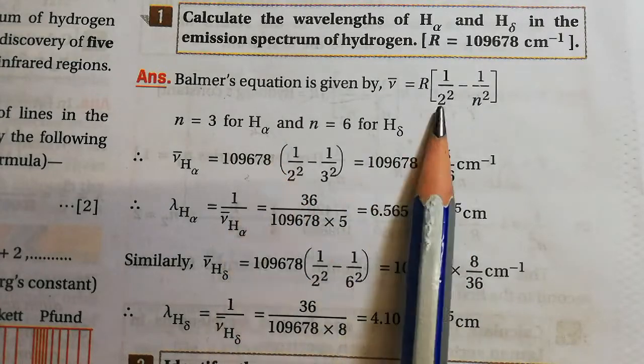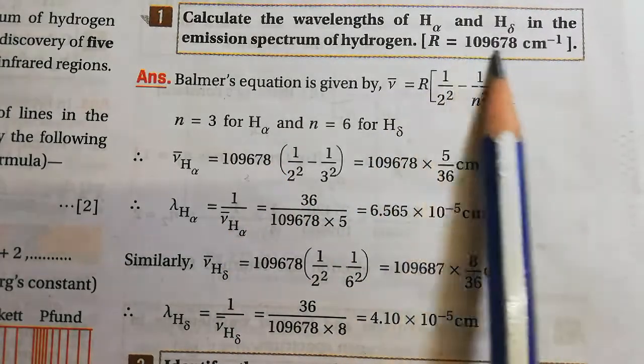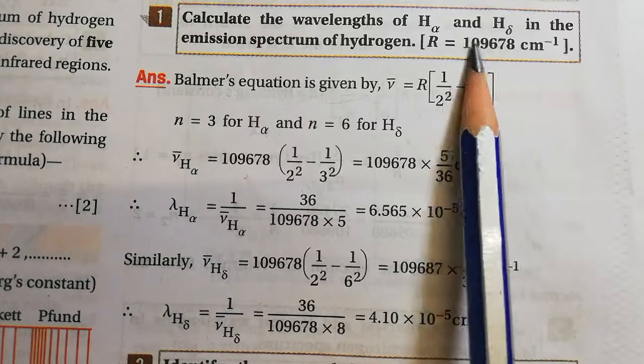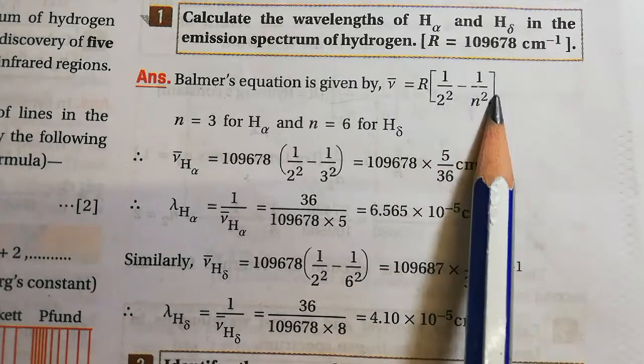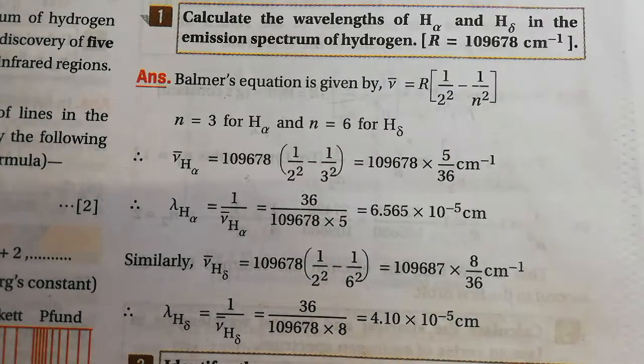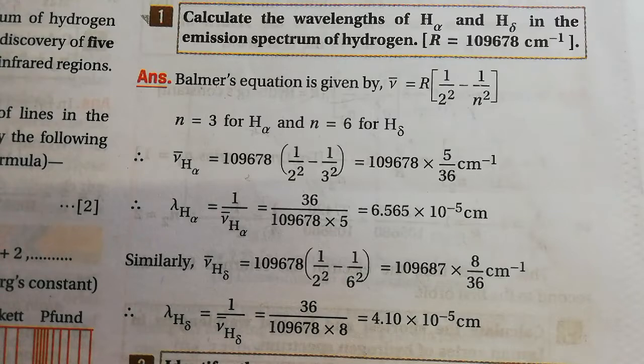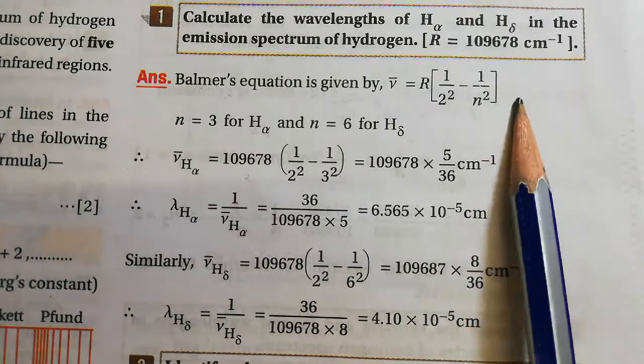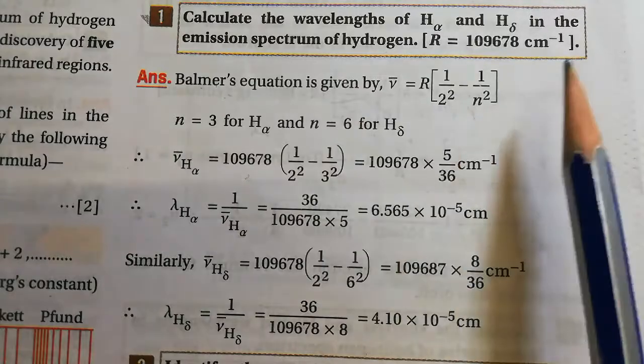R is the Rydberg constant, and its value is a constant, 109678. How that equation came about, I have not discussed yet, even though it is in your book. We will definitely discuss how the equation has been derived in the next class.